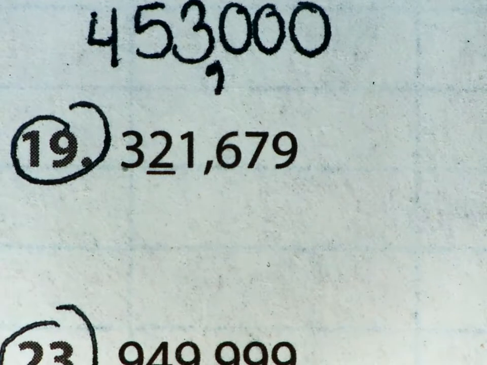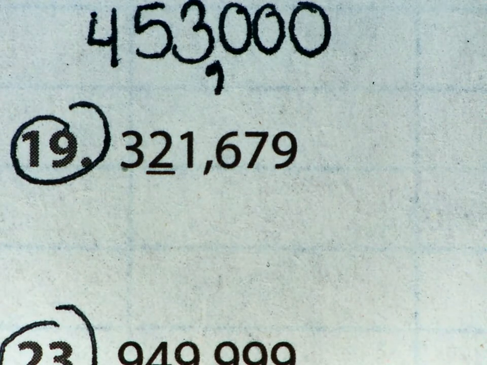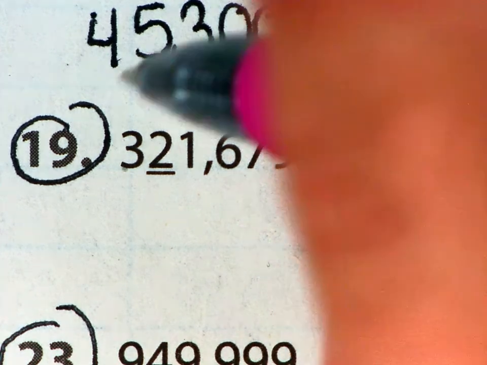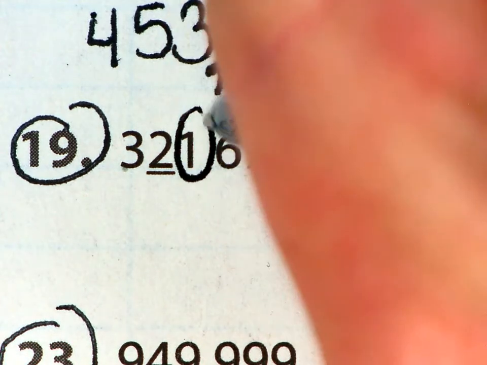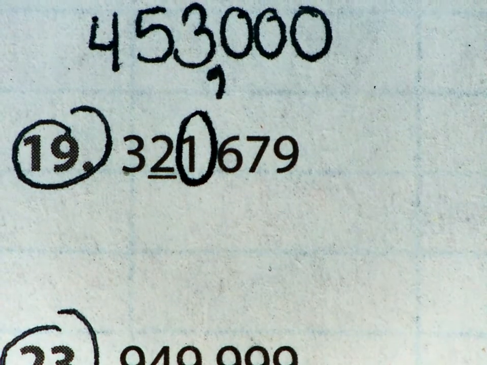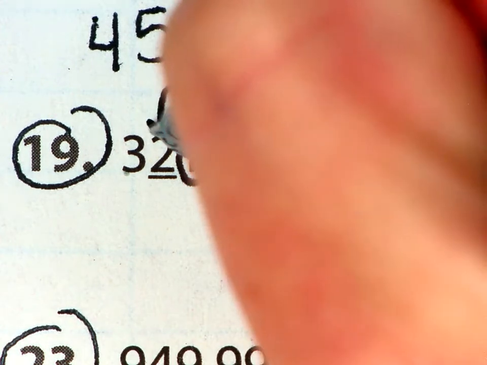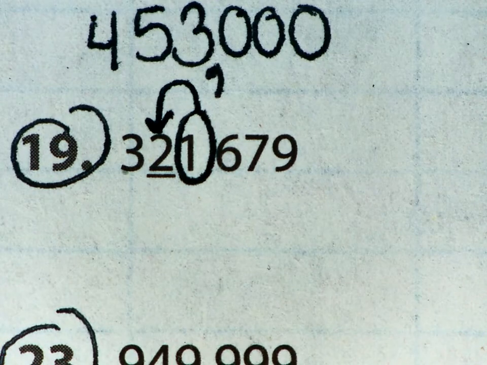Number 19. Okay, so we are rounding to the nearest 10,000s place, so I'm going to circle the digit that's in the thousands because it's right next door. And that one is going to tell this number what we are doing. Again, bossy neighbor. So nothing happens to the 3 in the hundred thousands.